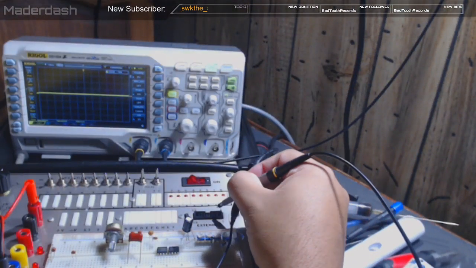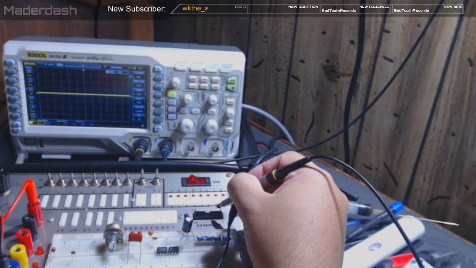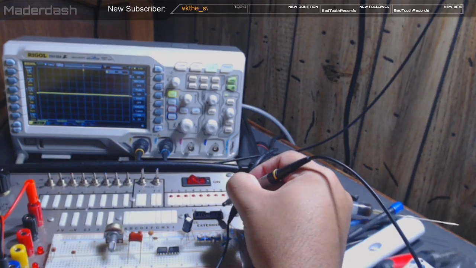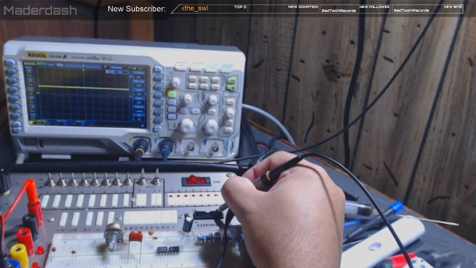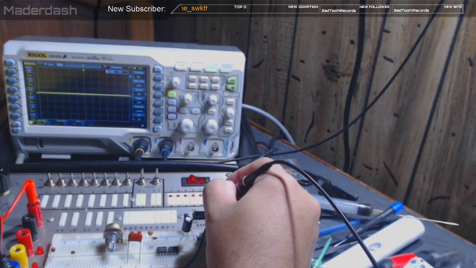Let me check one more time for adjustable voltage out. We'll pull both of these high. Okay, that's going to be 5.8 volts.